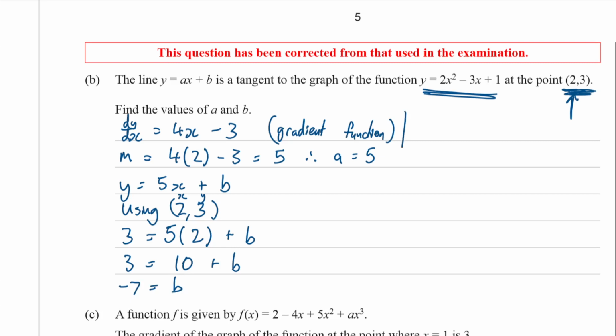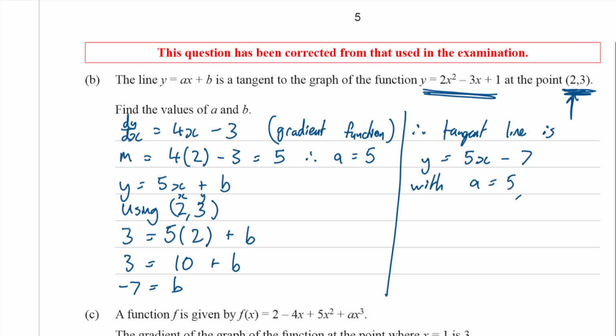Right, so let's just conclude. Therefore, the tangent line is y equals 5x minus 7, with a equaling 5 and b equaling minus 7.